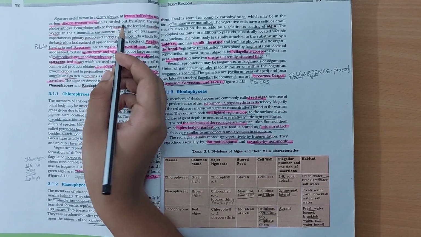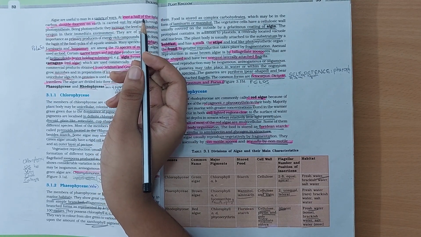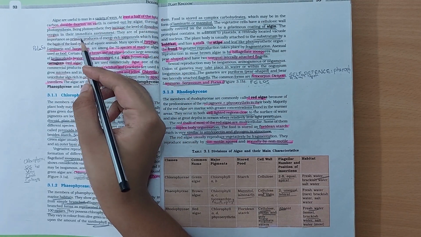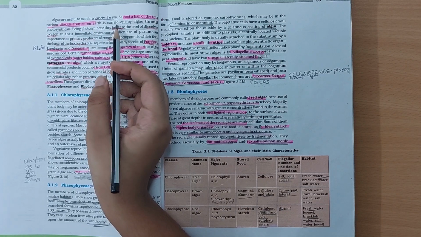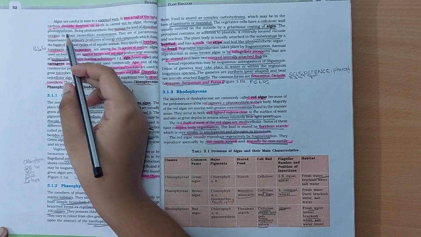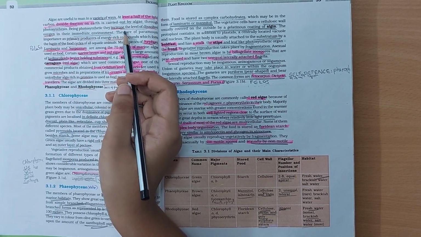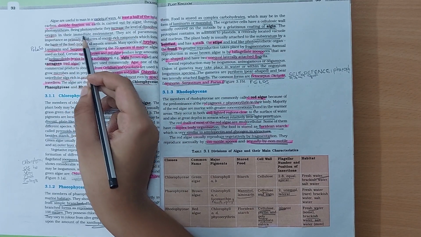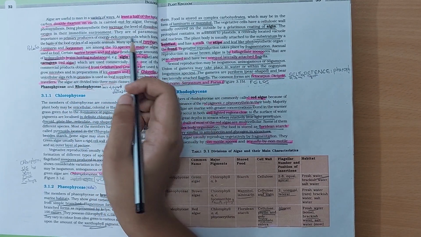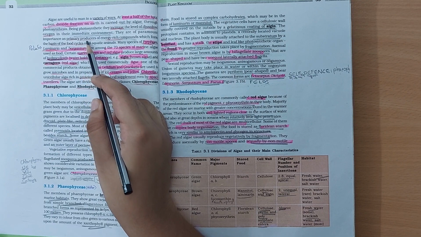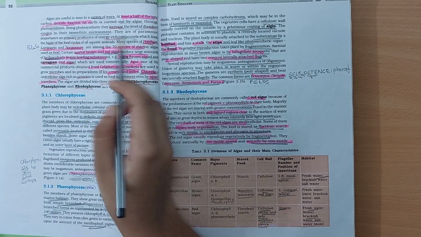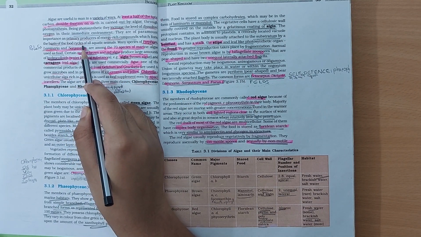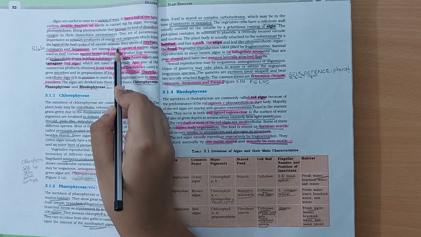Algae are useful to man in a variety of ways. At least half of the total carbon dioxide fixation on Earth is carried out by algae through photosynthesis. Being photosynthetic, they increase the level of dissolved oxygen in their immediate environment. They are of paramount importance as primary producers of energy-rich compounds which form the basis of food cycles of all aquatic animals.